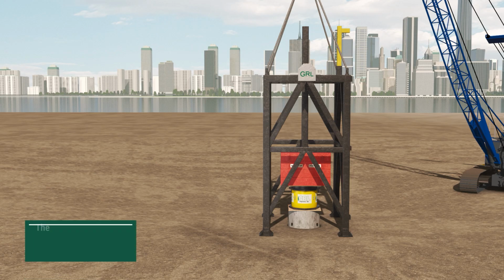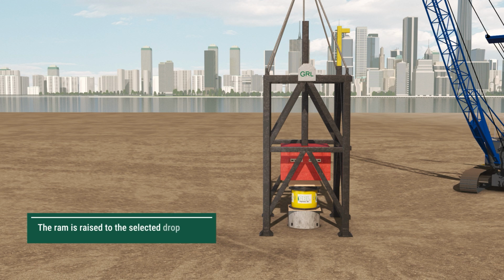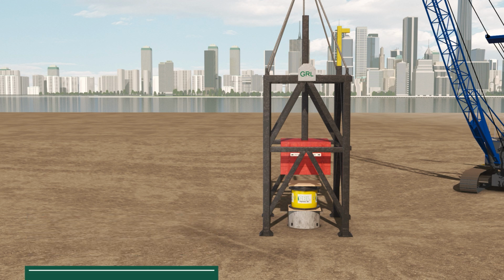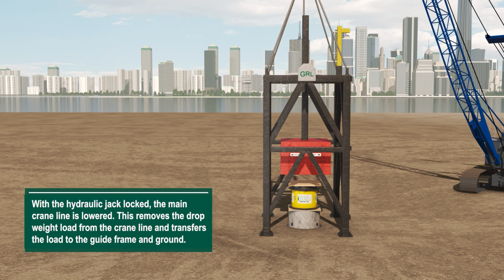The main crane line is attached to the lift post and the ram is raised to the desired drop height. The hydraulic jack atop the frame is then pressurized, locking onto the lift post. With the jack locked, the main crane line is lowered. This removes the drop weight load from the crane line and transfers the load to the guide frame and the ground.